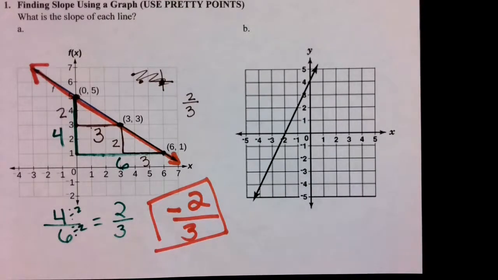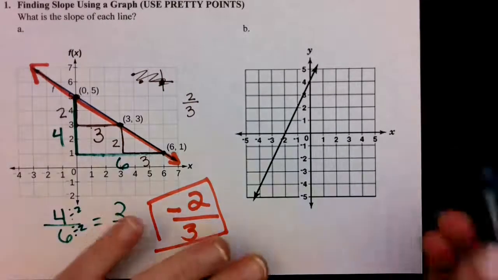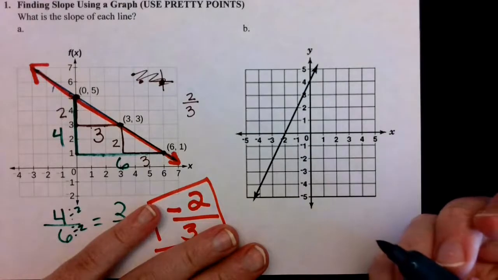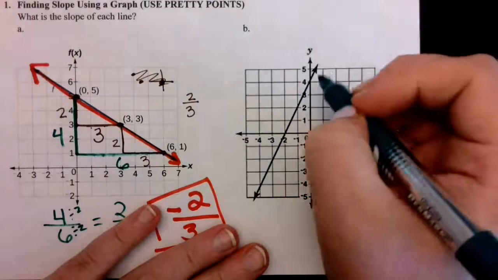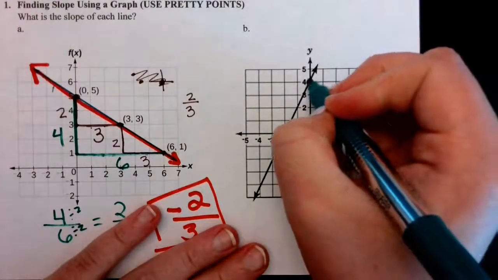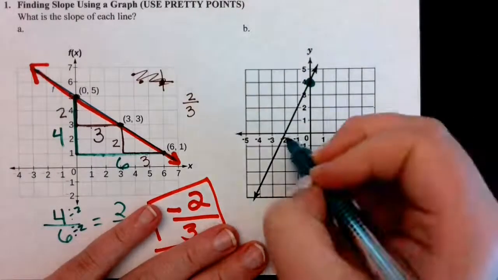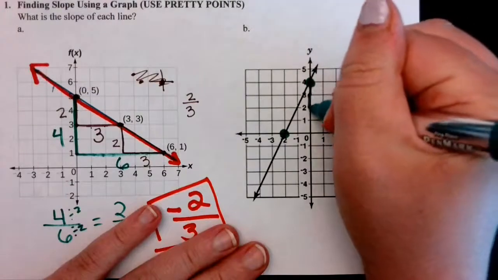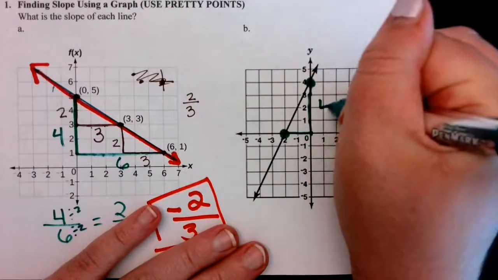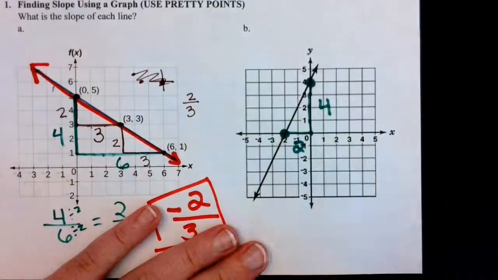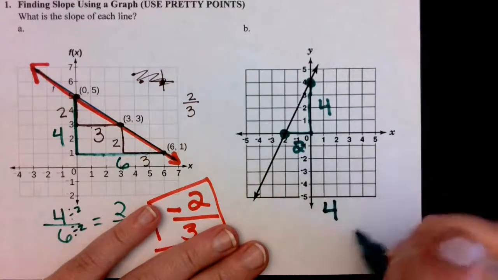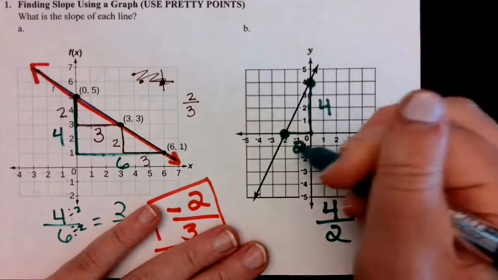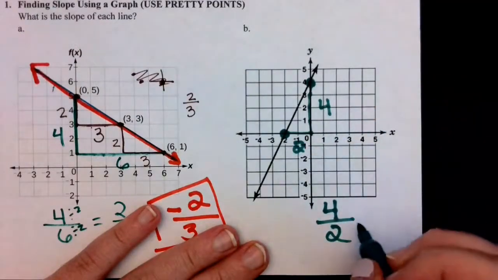So you can press play when you're ready. Okay, so the first thing is to find 2 pretty points since they don't give them to you. And again, it doesn't matter what 2. I'm going to pick that one and I'm going to pick this one. 1, 2, 3, 4. 1, 2. Rose 4. Ran 2. My up and down was 4. My left to right was 2.